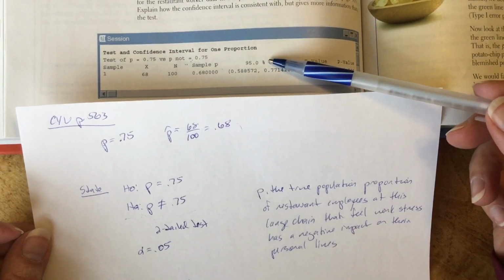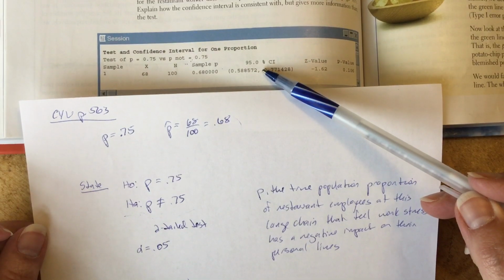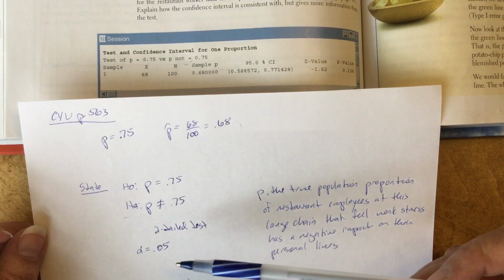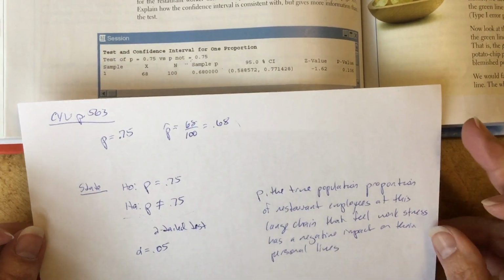Now, again, a 95% confidence interval goes with a 5% alpha. If I did a 99% confidence interval, I would have done a 1% alpha. A 90% confidence interval, I would have used a 10% alpha. So they have to match for everything to match, okay?